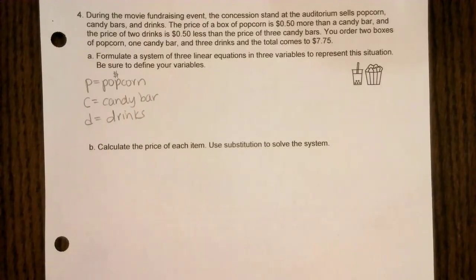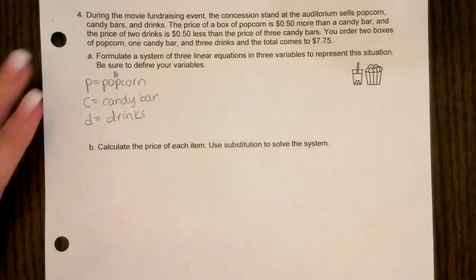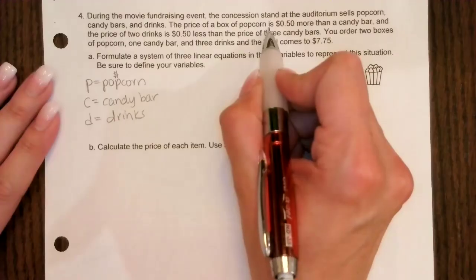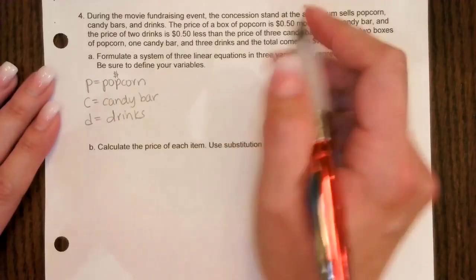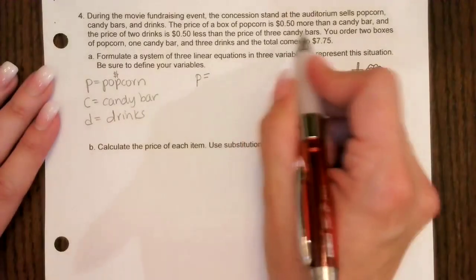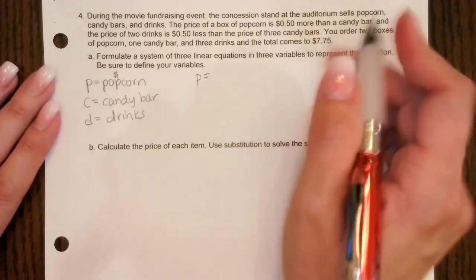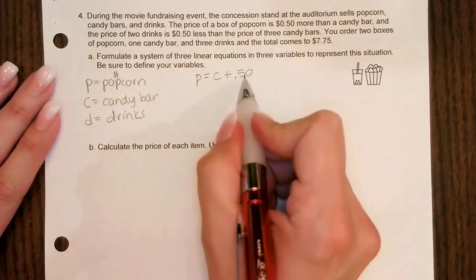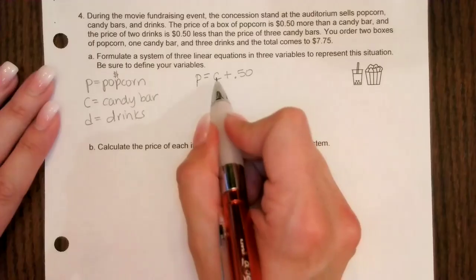We know that we need 3 equations because we have 3 variables. The first one, the price of a box of popcorn usually means equals. So popcorn equals 50 cents more than a candy bar. So my candy bar price plus 50 cents, because this would be 50 cents more than the candy bar.